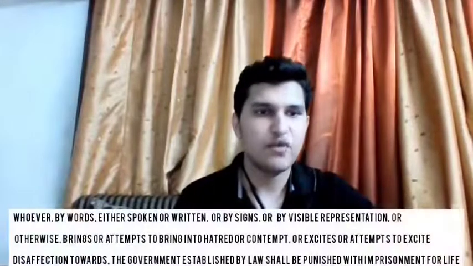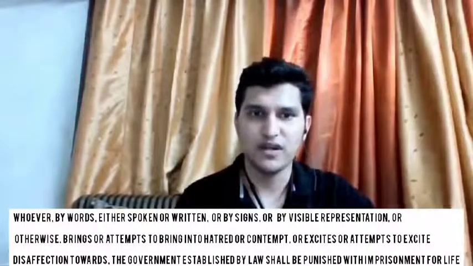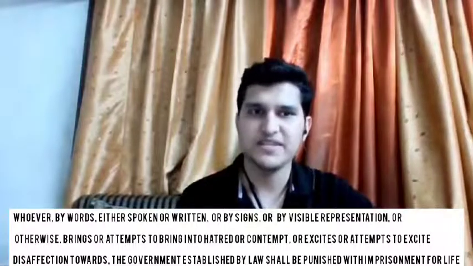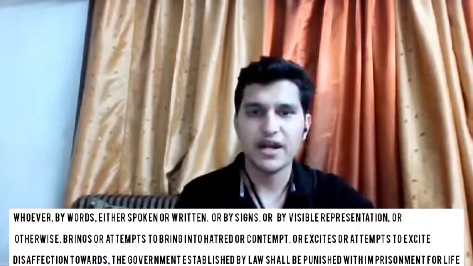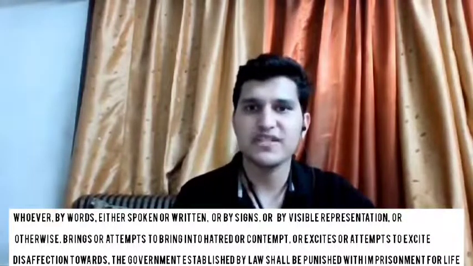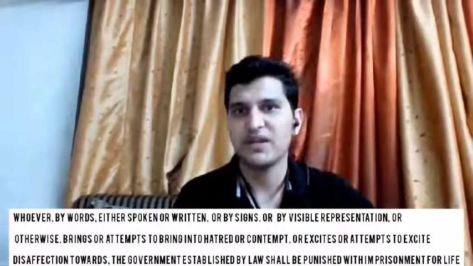This provision, Section 124A, states that whoever by words, either written or spoken, or by signs, or by any visible representation, or otherwise brings or attempts to bring into hatred, contempt, or excites or attempts to excite disaffection towards the government shall be punishable with life imprisonment. Explanation 1 to the section defines the scope of disaffection, and explanations 2 and 3 define what under English law is not considered sedition.